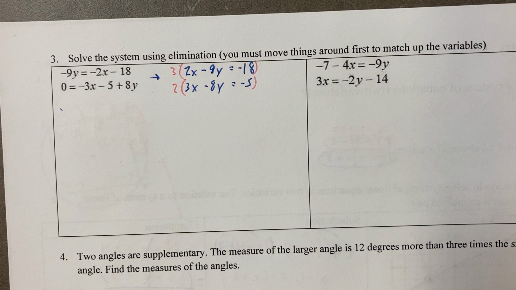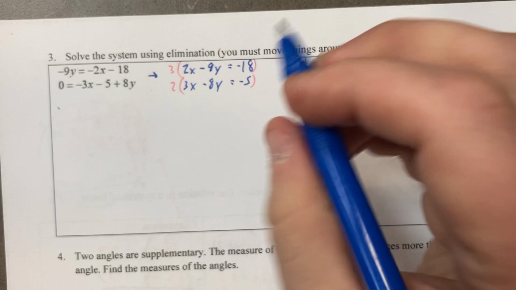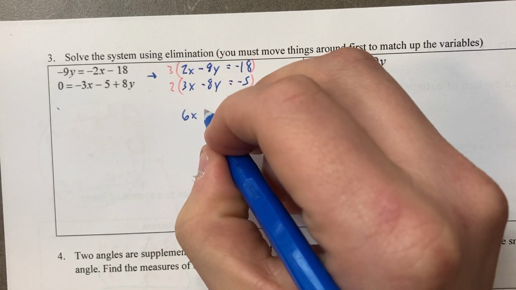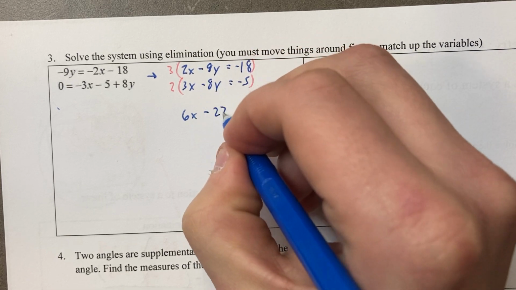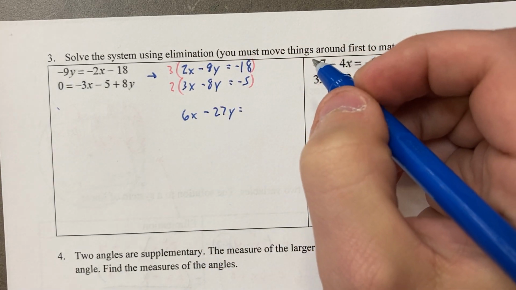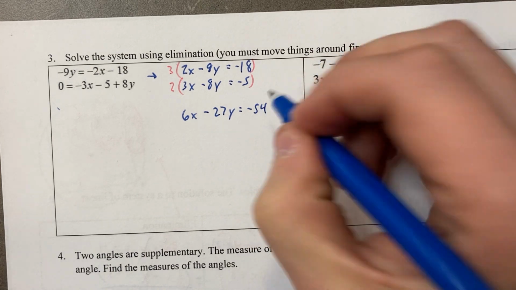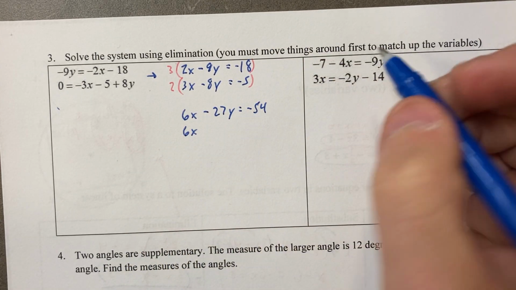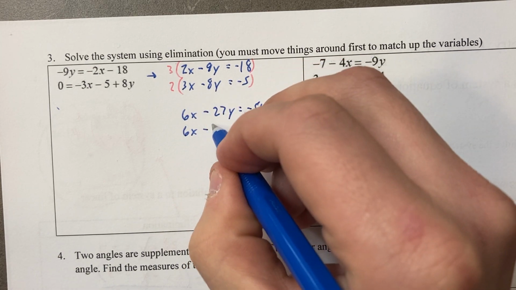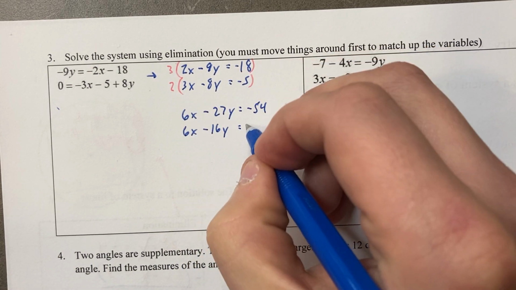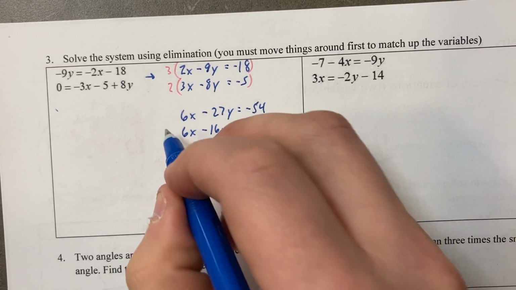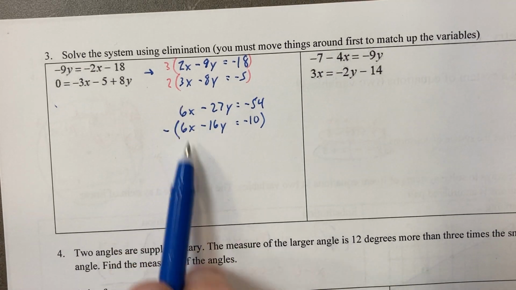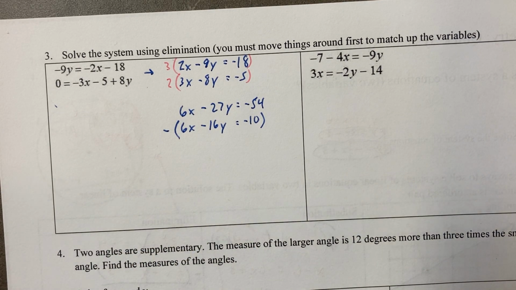Well, look, that makes this a 6x minus 27y equals negative 54. And it makes this down here a 6x. That's the whole point. Minus 16y equals negative 10. Now I will subtract them. And again, sometimes you add them. Just depends on what will eliminate. These now eliminate.